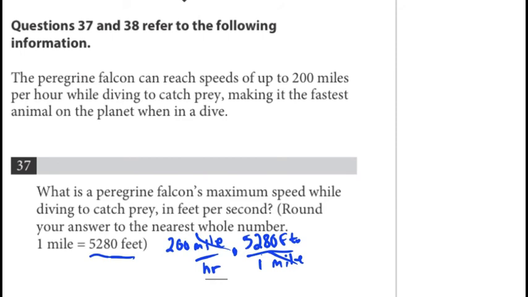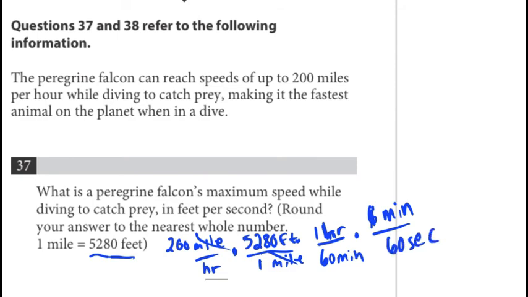So I know that 1 hour equals 60 minutes, and 1 minute equals 60 seconds. So now the minutes will cancel, right? The hours will cancel, and I'll be left in units with feet per second.